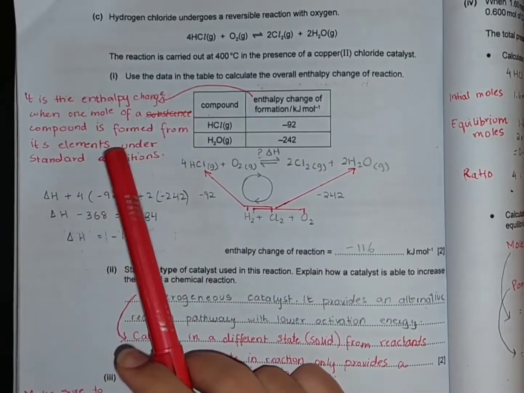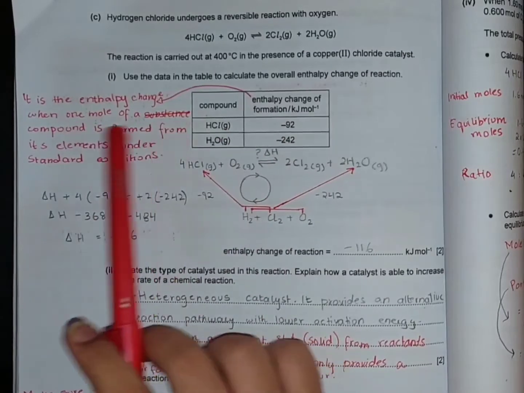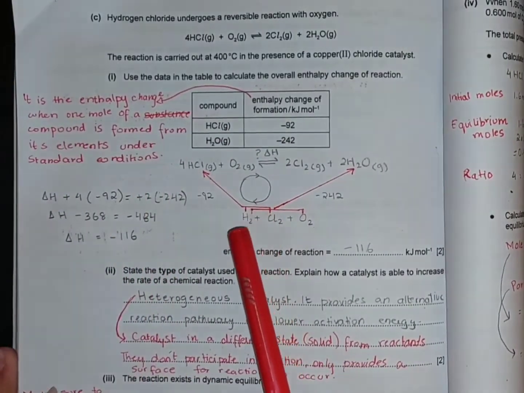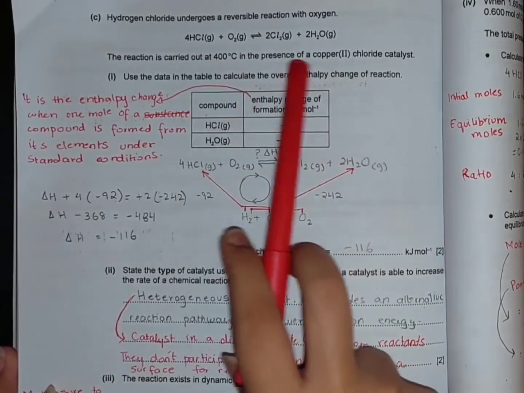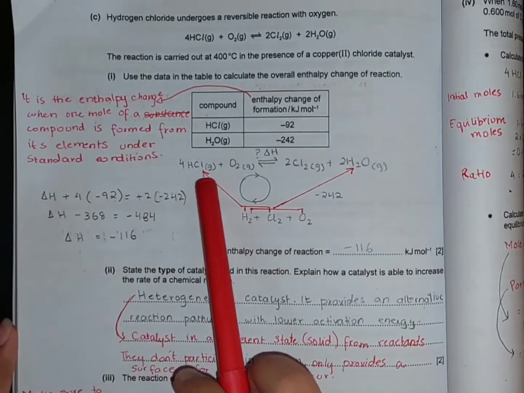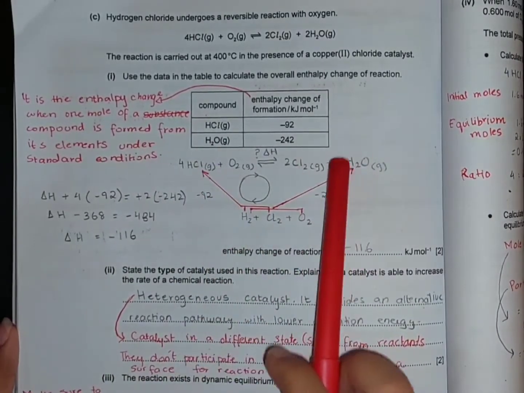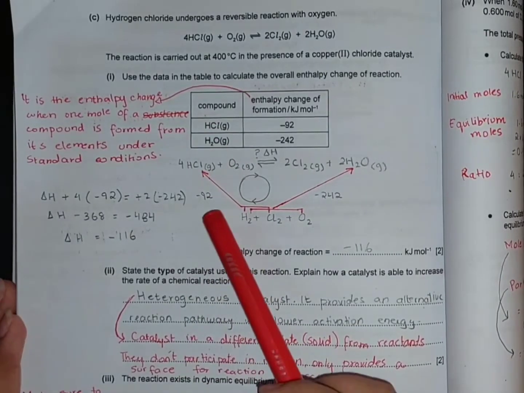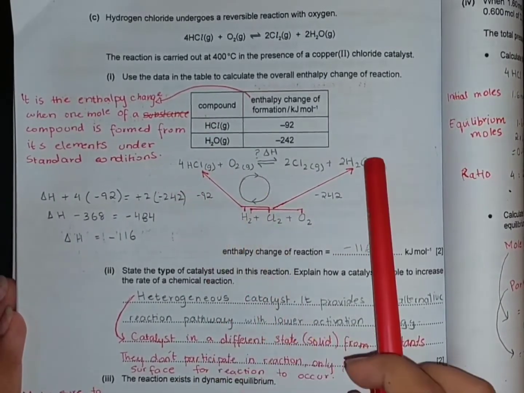So we know that enthalpy change of formation is when 1 mole of a compound is formed from its elements under standard conditions. Now what I've done here is I have written the same equation as given here, and then I wrote all the elements that are required to make these two. It's because the enthalpy change of formation of HCl and water has been given to us, so we are only going to take the elements of HCl and water, right?